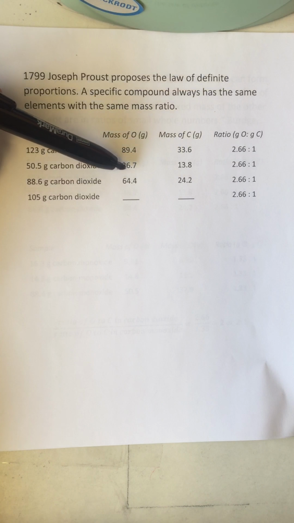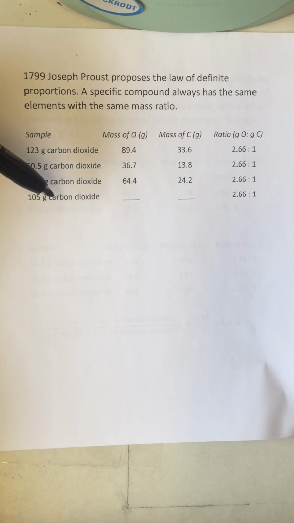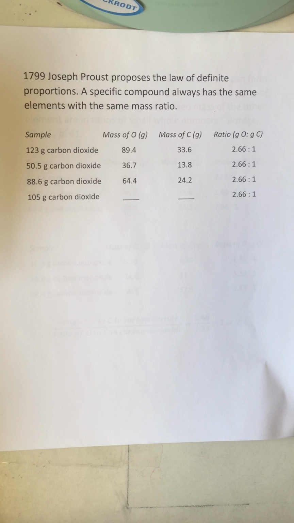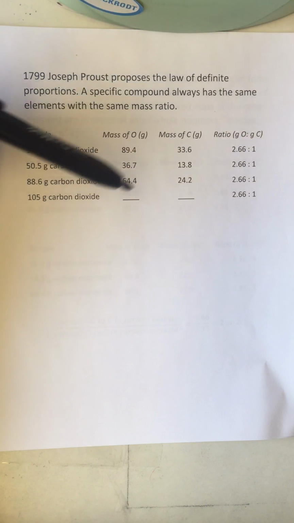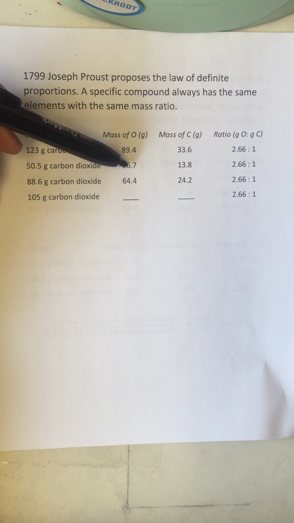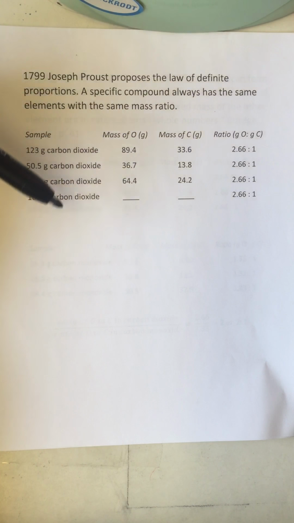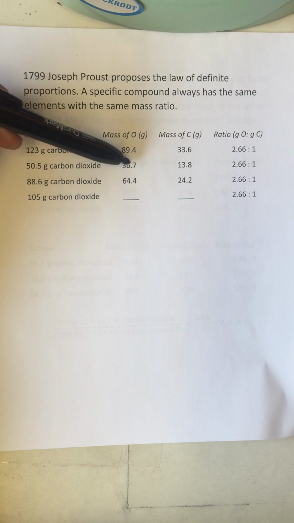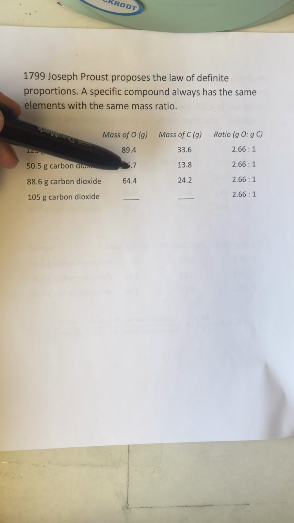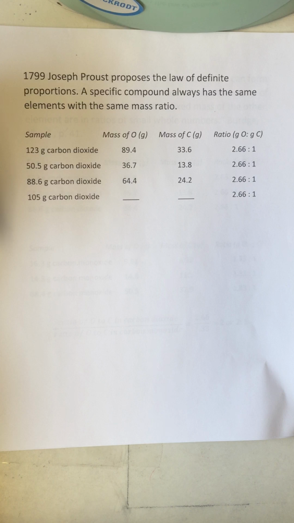We would find that the mass of oxygen is 36.7 grams. The mass of carbon is 13.8 grams. Again, note those two masses added together will give you 50.5 grams. And again, the ratio would be the same, 2.66 grams of oxygen for every 1 gram of carbon. You can get that number just by taking 36.7 and dividing it by 13.8. 36.7 divided by 13.8 would be 2.66. So again, the second experiment gives us the same result. The ratio is 2.66 to 1, the same mass ratio.